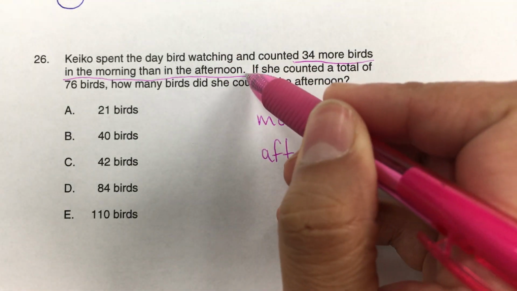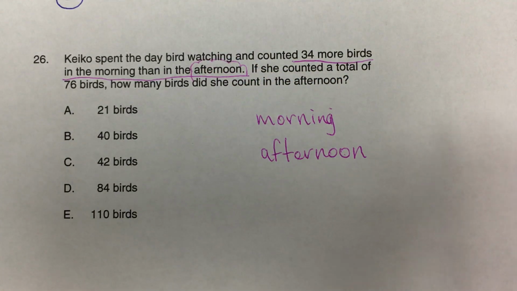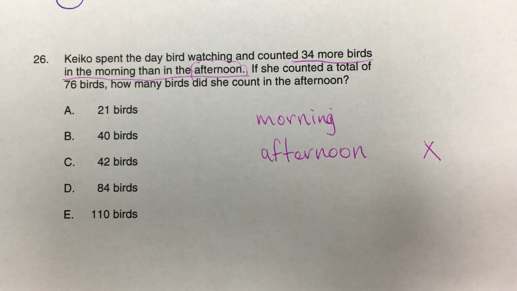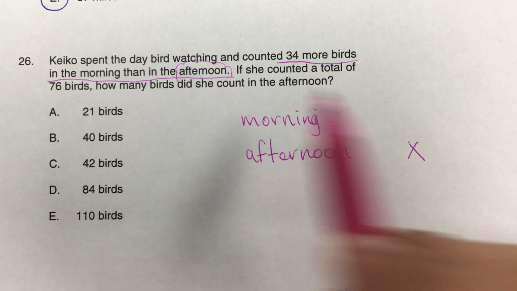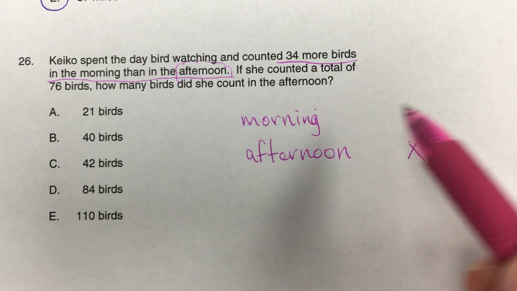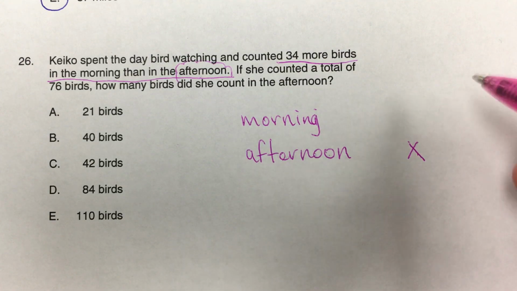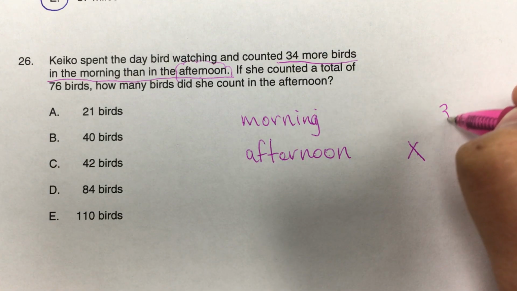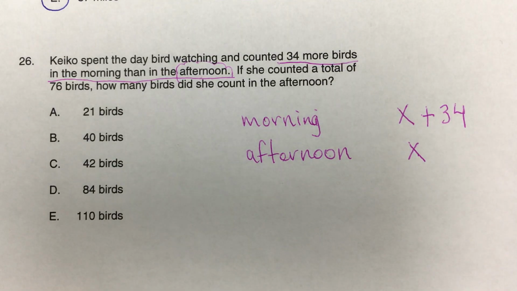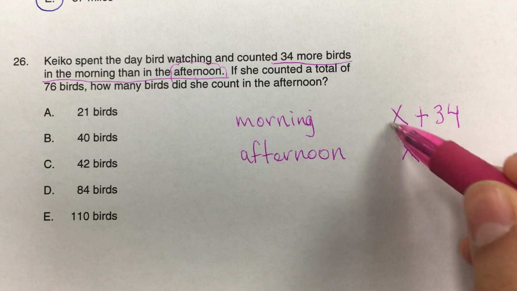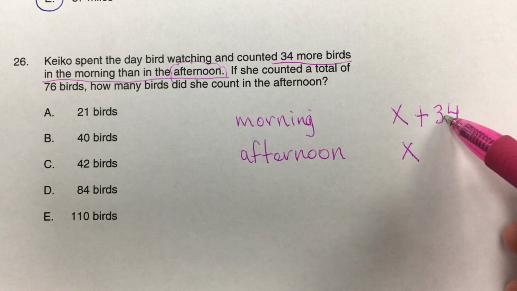Whenever you're comparing to something, that's going to be your X. Okay, always the factor that is being compared to becomes your X. How does it compare? In the morning, she watched 34 more than in the afternoon. Okay, so whatever she watched in the afternoon, plus 34 more.